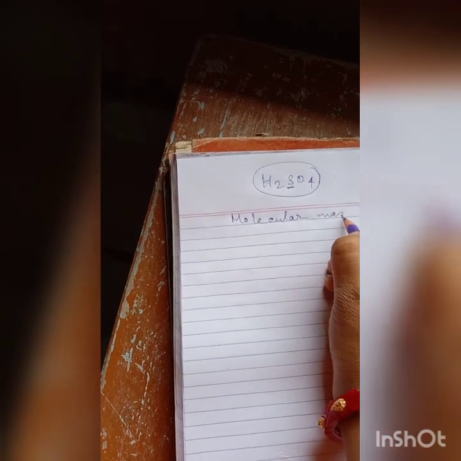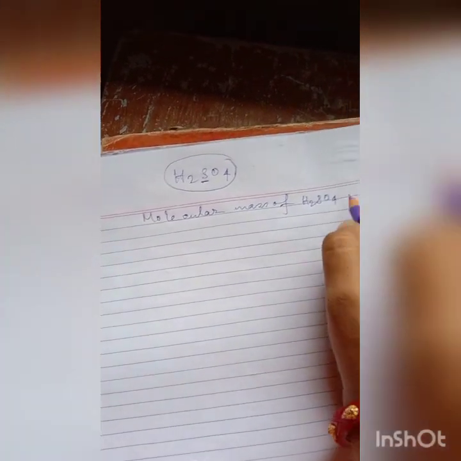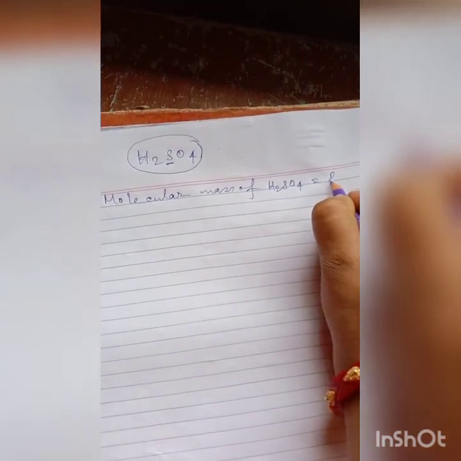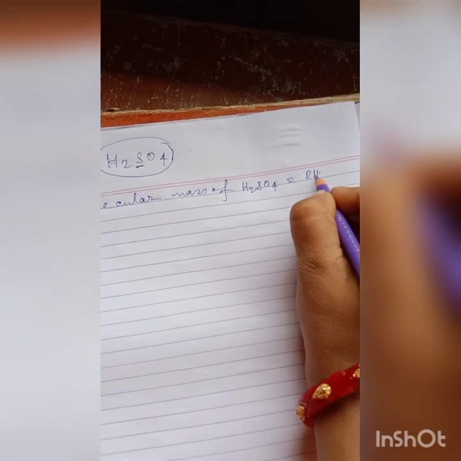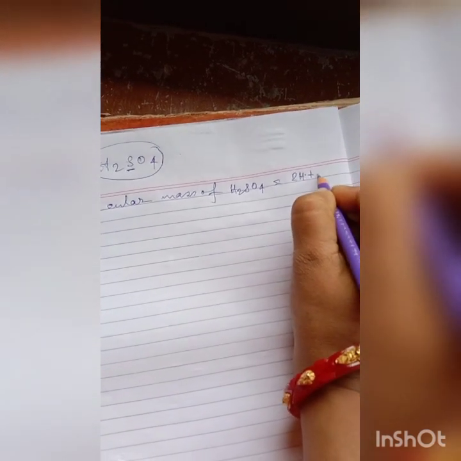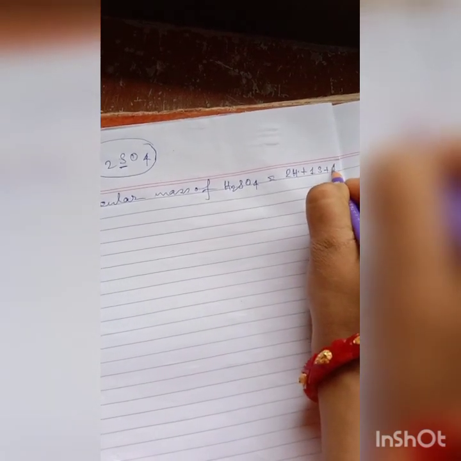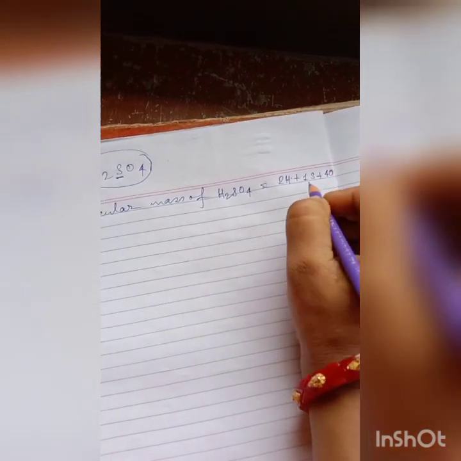Molecular mass of sulfuric acid equal to 2H plus 1 sulfur plus 4 oxygen.